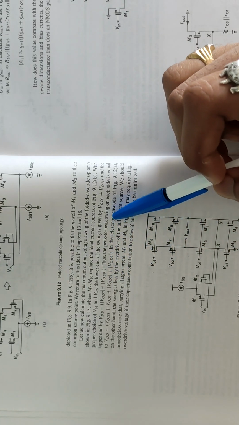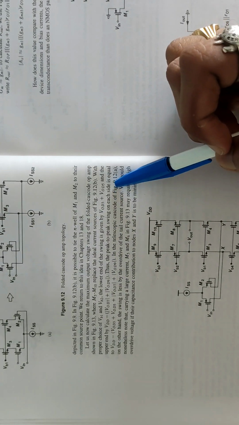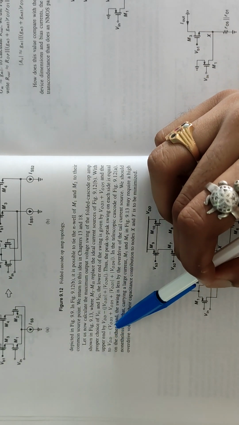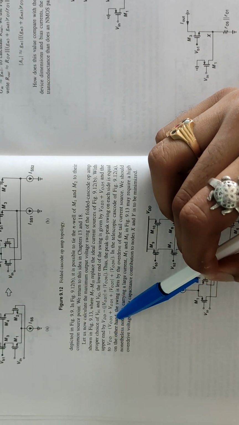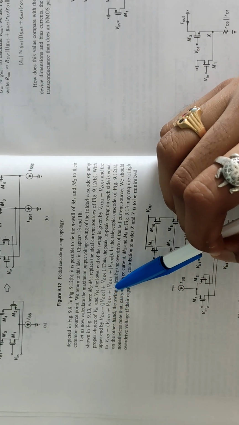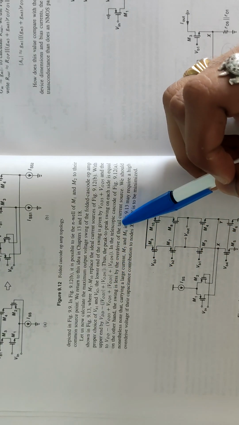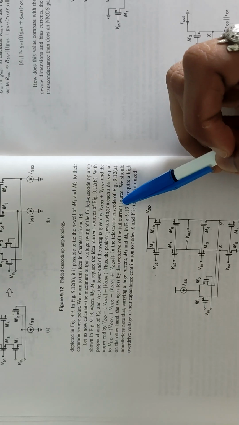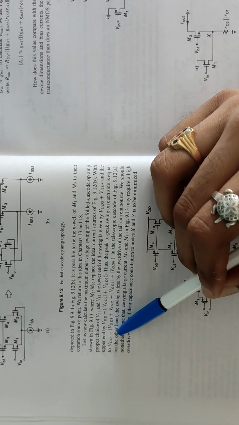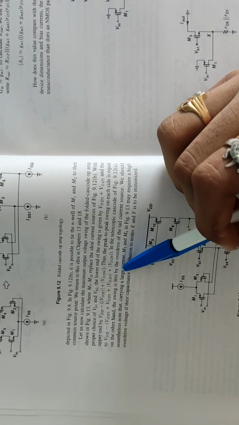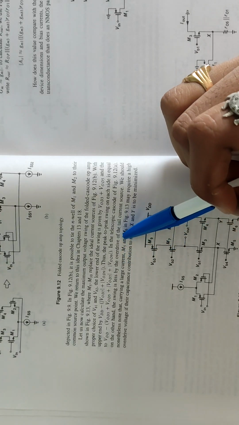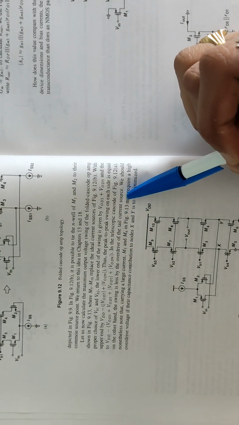Thus the peak-to-peak swing on each side is equal to VDD minus (VOD3 plus VOD5 plus |VOD7| plus |VOD9|), and is comparable to the telescopic cascode of figure A. On the other hand, in the telescopic case the swing is less by the overdrive of the tail current source.